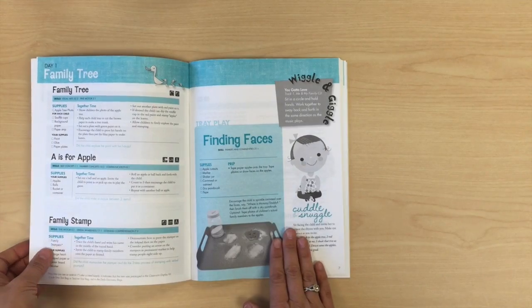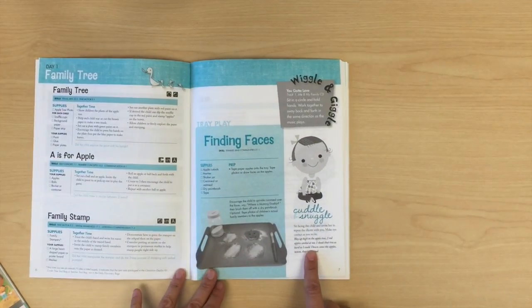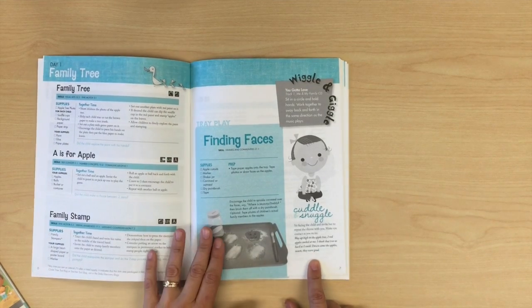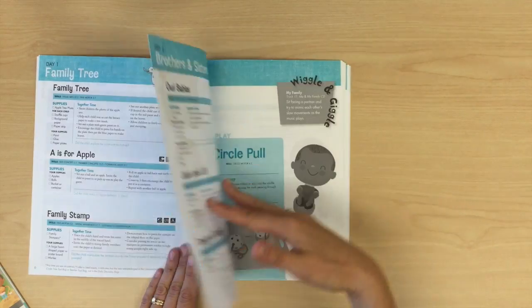Snuggle and Cuddle is a one-on-one relationship-based experience that is an opportunity for you to bond with each child. Use these simple moments to communicate to the child that she is special, she's safe, smart, and very important to you.